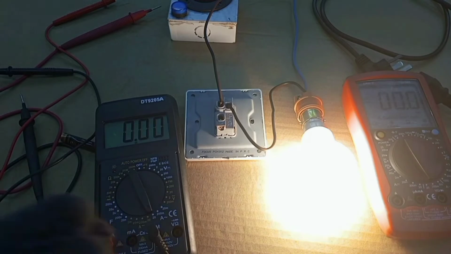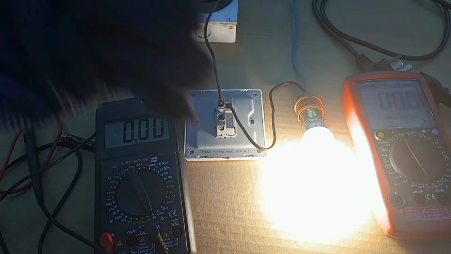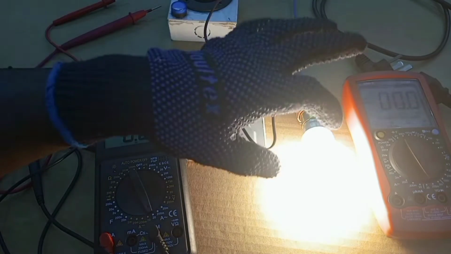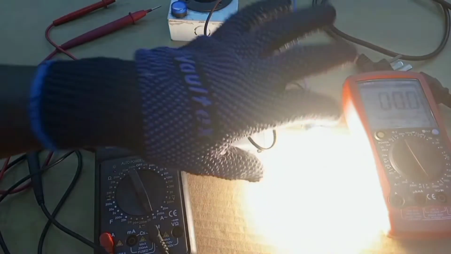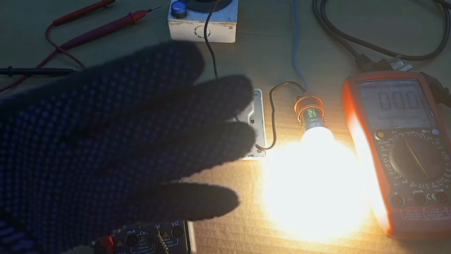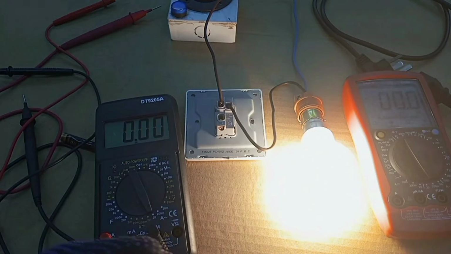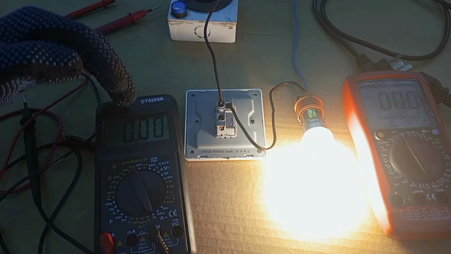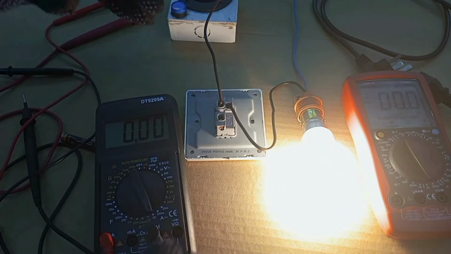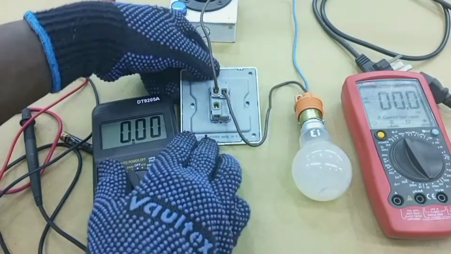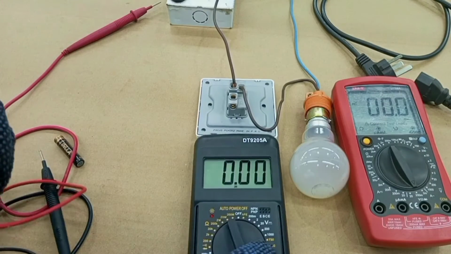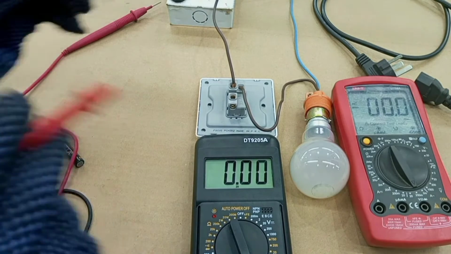Okay, now our lamp is on. So now what we are looking at is that we want to know the amount of current that this lamp is consuming or that this lamp is taking to work. And for us to be able to do that, we first have to break the circuit and then place the meter in series with the circuit. So this switch has to go off, and then we'll now place the meter in series with the circuit.